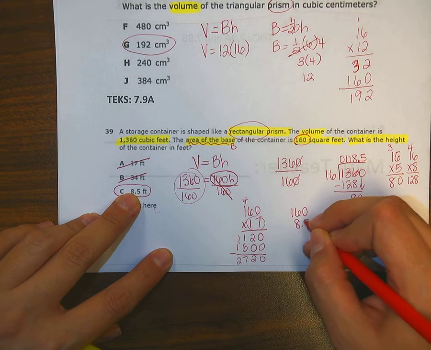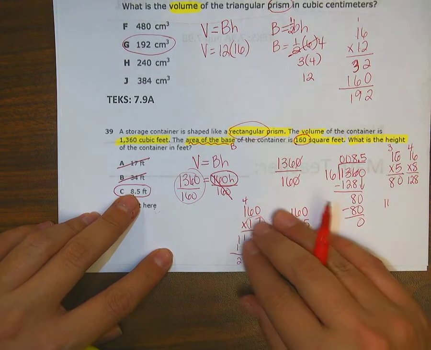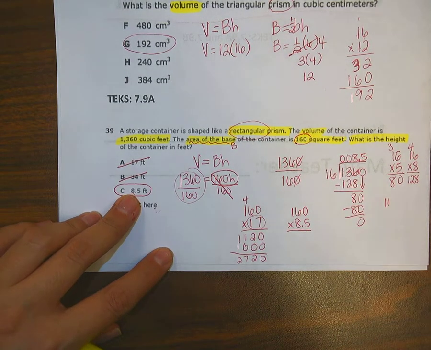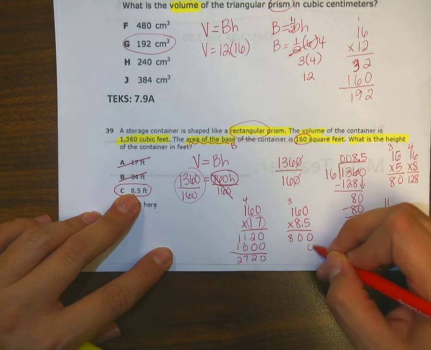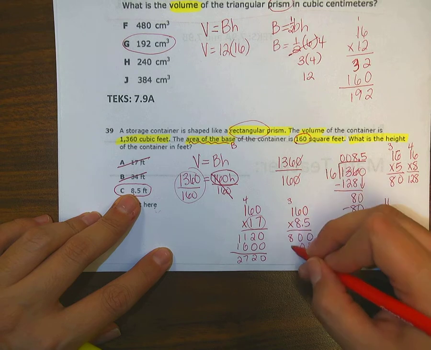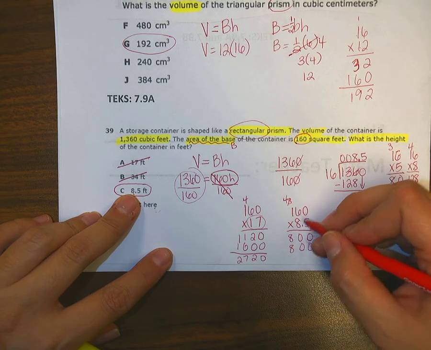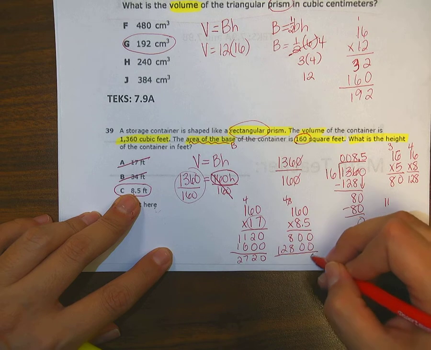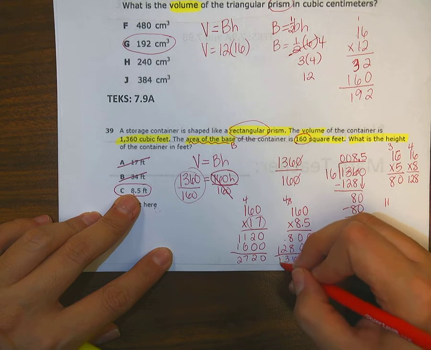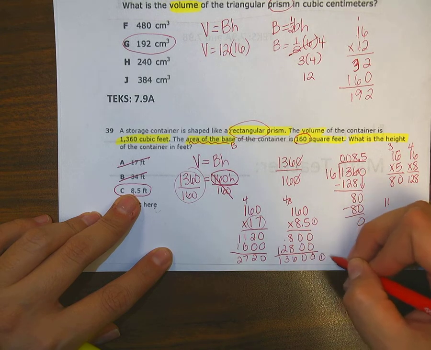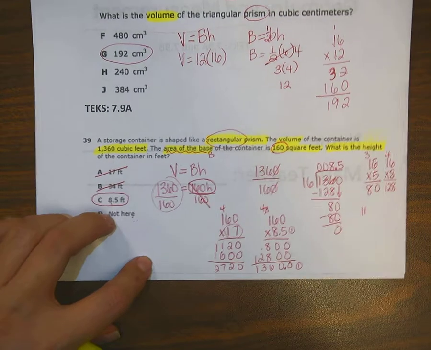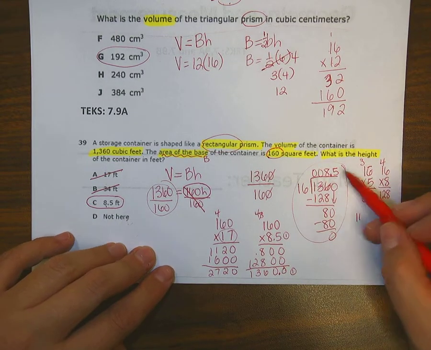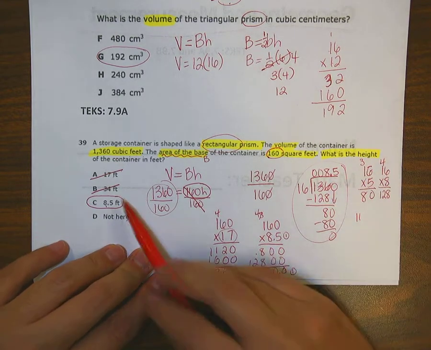160 times 8.5. Again, this is working backwards in case you absolutely hate to do division. 0, 30, 8. Add a 0. 8 times 0 is 0. 8 times 6 is 48. 8, 9, 10, 11, 12. 0, 0, 16, 3, and 1. One number after my decimal means that I have one number after my decimal here. Ta-da! I just solved this two ways, one of which we divided. For those who hate dividing, we went ahead and plugged in our answer choices.